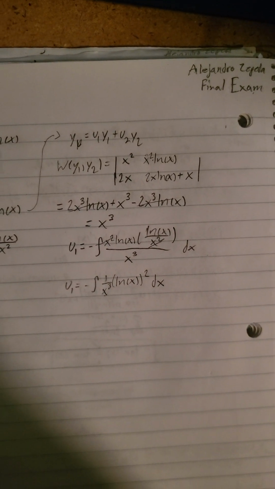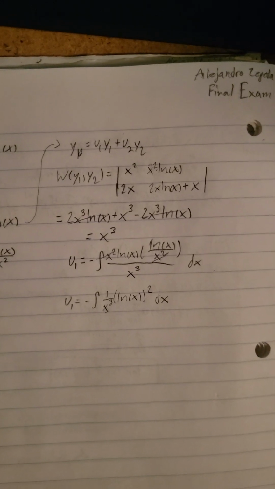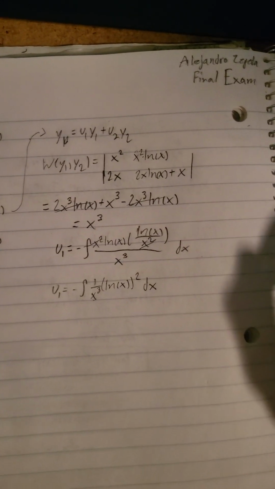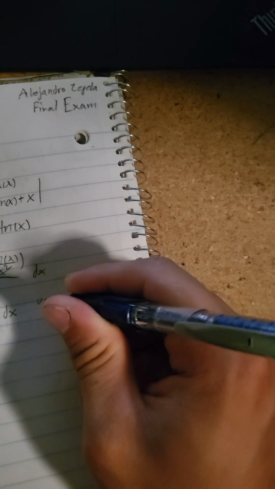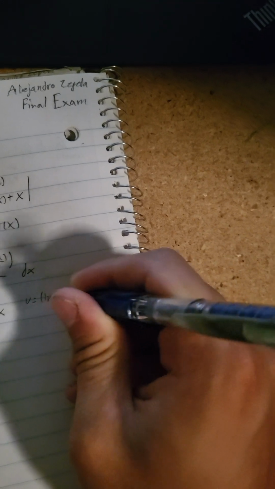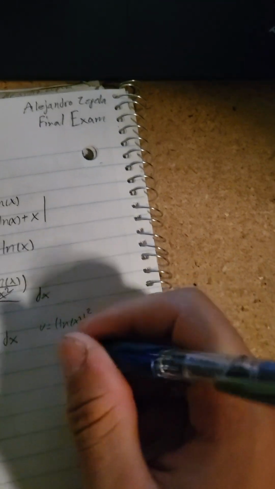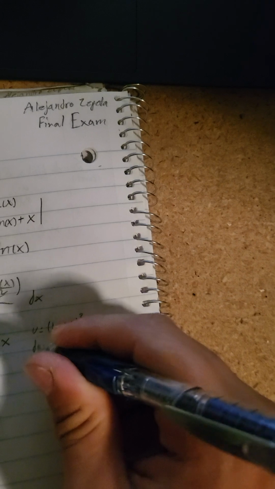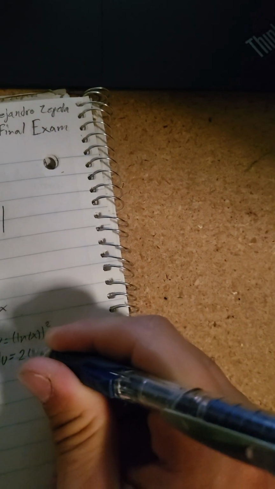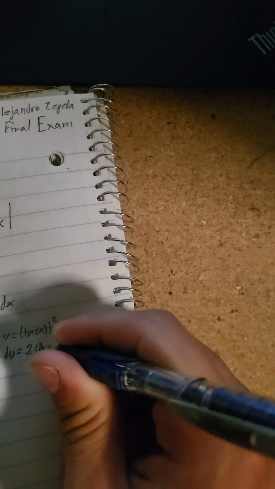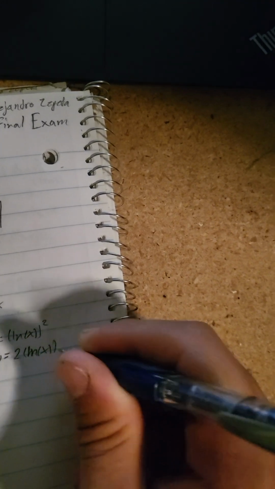Let me back up a little bit. There you go, so you can see a little bit better. I don't think I can do a u sub here, so I'm going to go ahead and integrate by parts. I'm going to say my u is ln of x squared, and the derivative of that is going to be the derivative of the outer opposed to the inner, ln x, times the derivative of the inner, 1 over x.